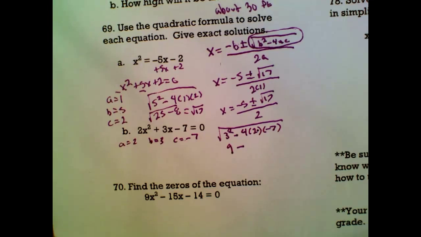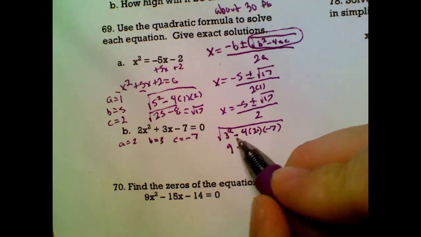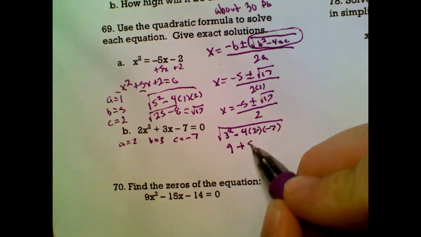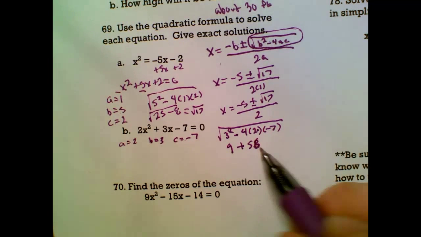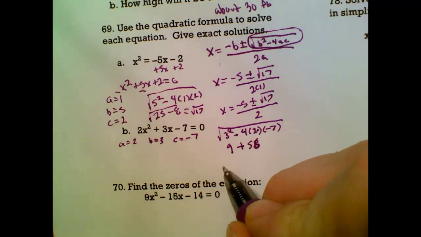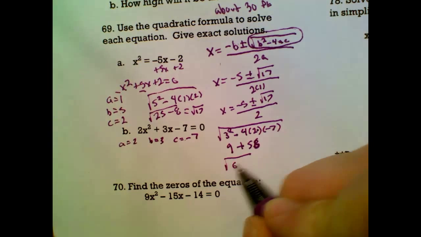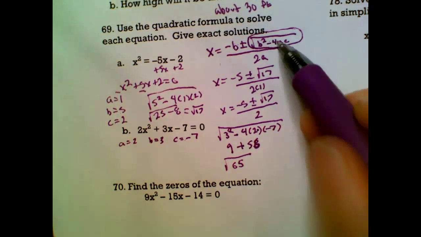I'm going to make sure I'm not doing this wrong. 56. So 9 minus -56, so that's plus 56. 9 plus 56 would be 65. So we get the square root of 65. That's what our discriminant is.